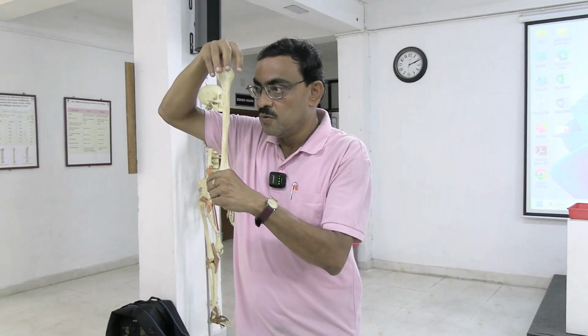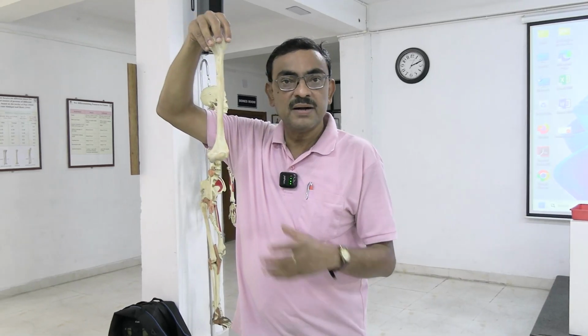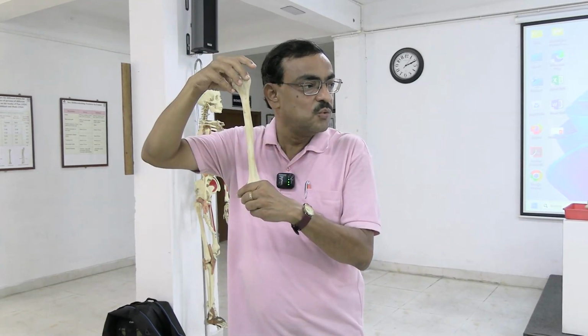So there are two epiphyses in a long bone, one in the upper part and one in the lower part. And the intervening shaft is called the diaphysis.